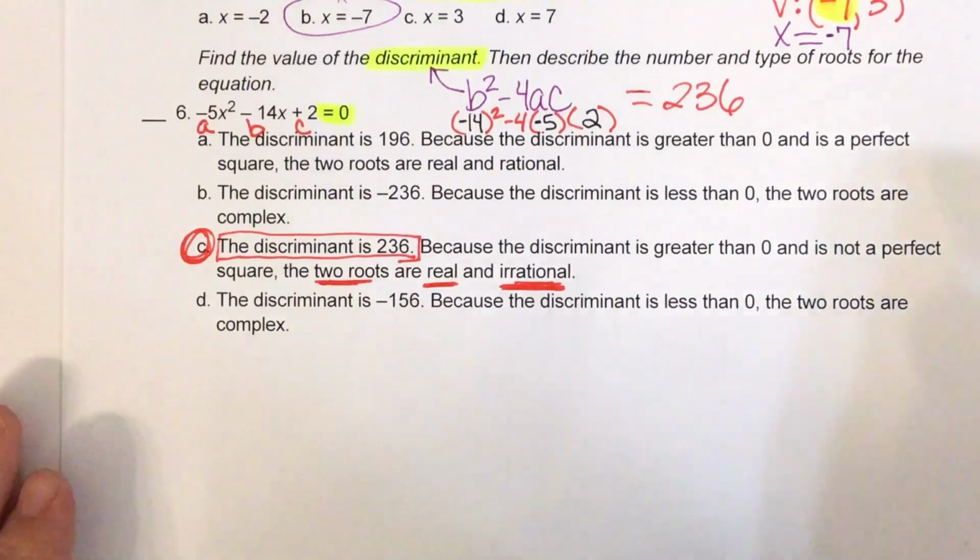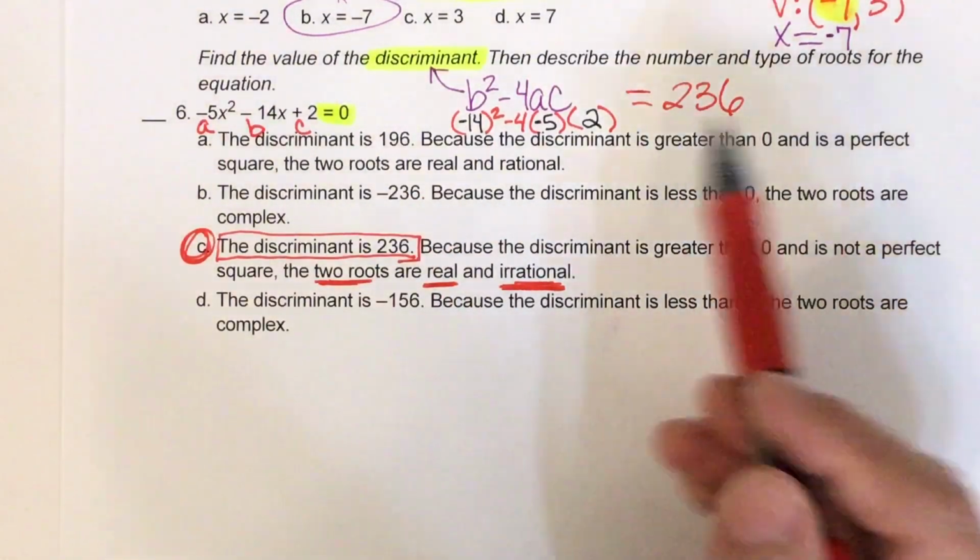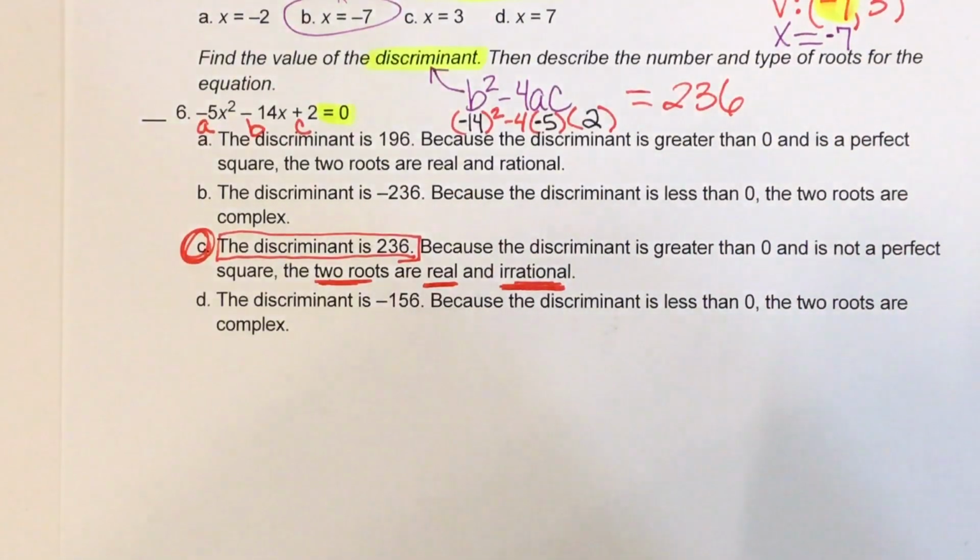If you get your discriminant to be 0, then that's when you have one answer. And if you get your discriminant to be negative, that's when you have complex answers or imaginary answers.